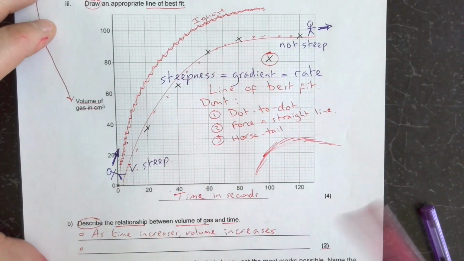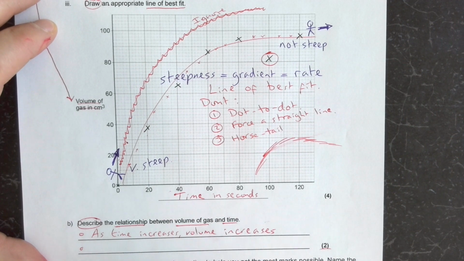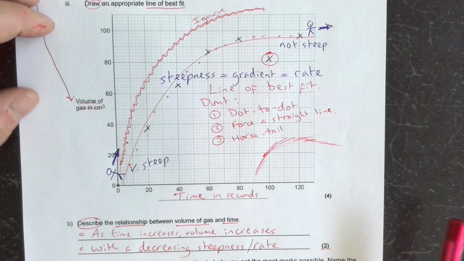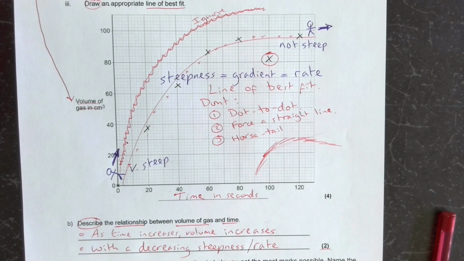So as time increases, volume increases with a decreasing steepness, because that makes sense to me, but I'm not going to get a mark for that, so I'm going to put rate as well, steepness or rate. And that's how you write a perfect description of a relationship of any graph in science.